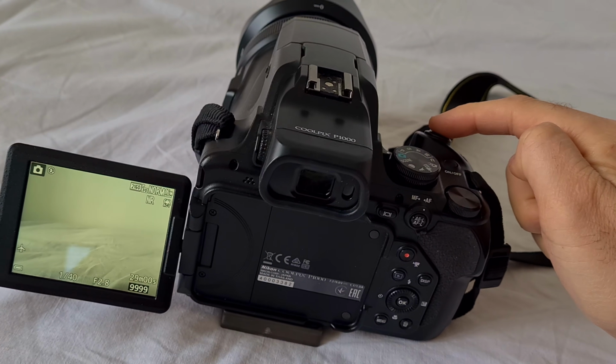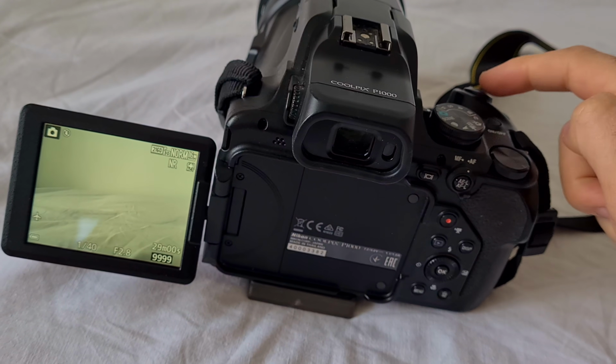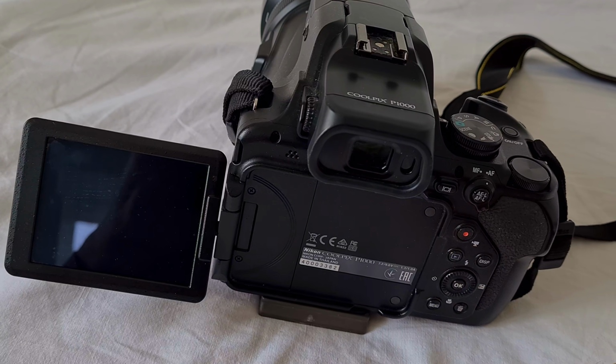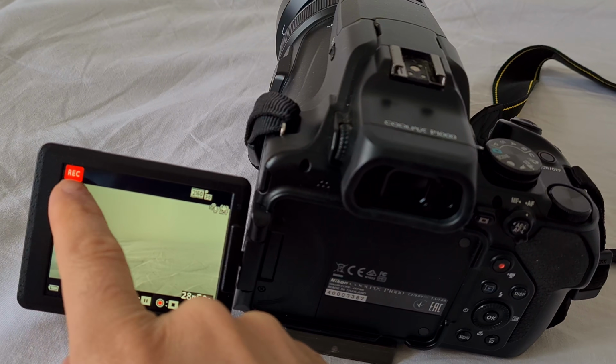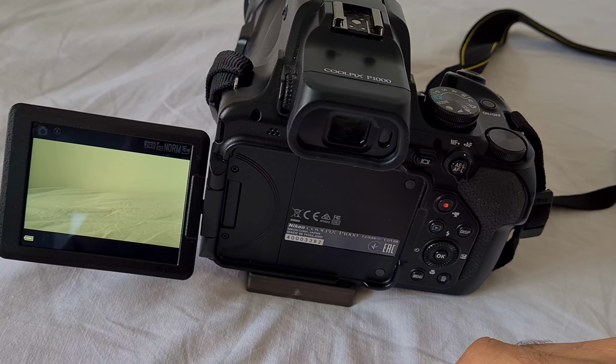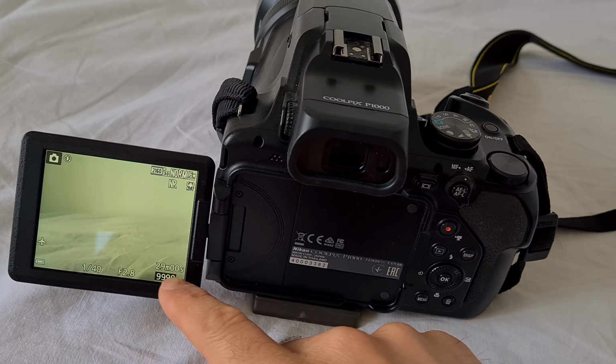And now if you press the shutter button, there is no demo mode anymore, but it is capturing photos. Plus, if I press the record button, we have record in the upper left corner. So probably you forgot to insert your memory card into the camera, that's why it mentions demo mode.